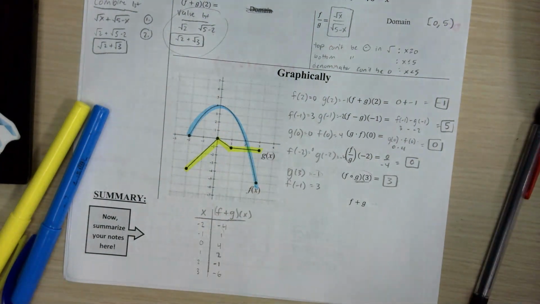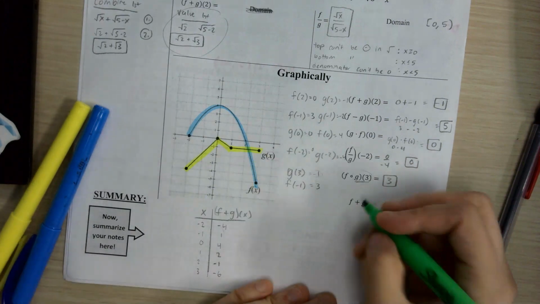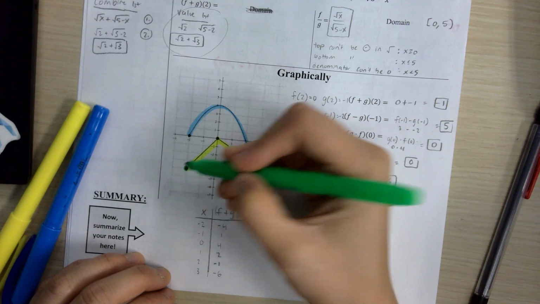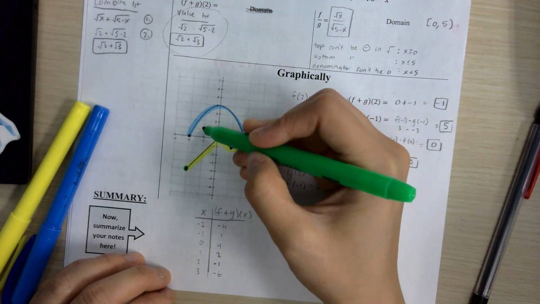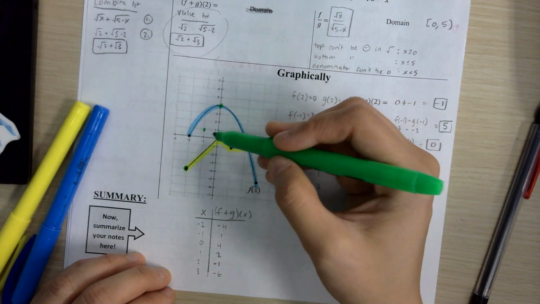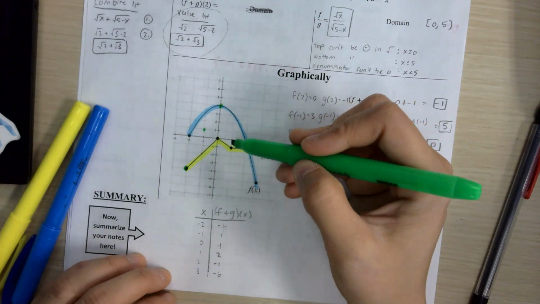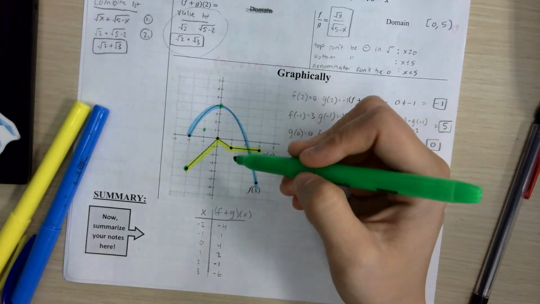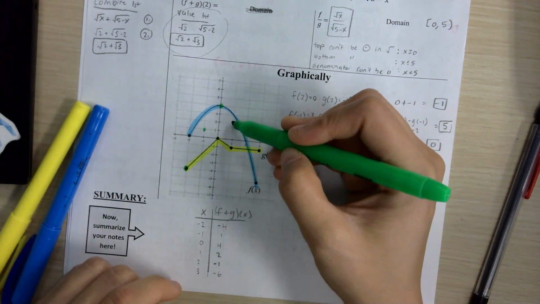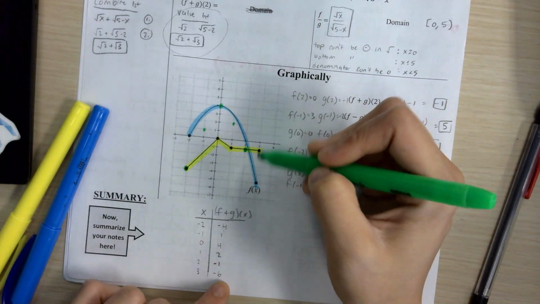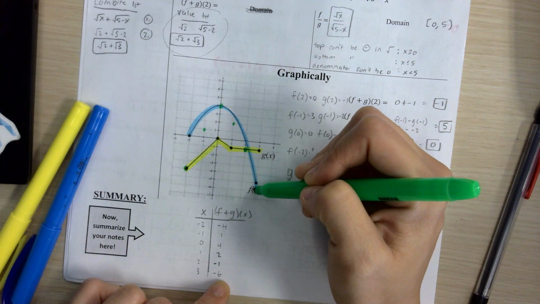So if I was to graph this, we'd have the points -2, -4; -1, 1; 0, 4; 1, 2; 2, -1; and 3, -6.